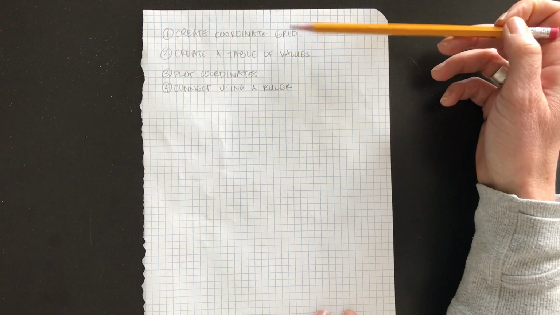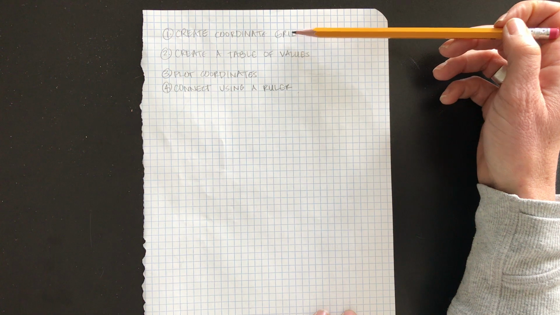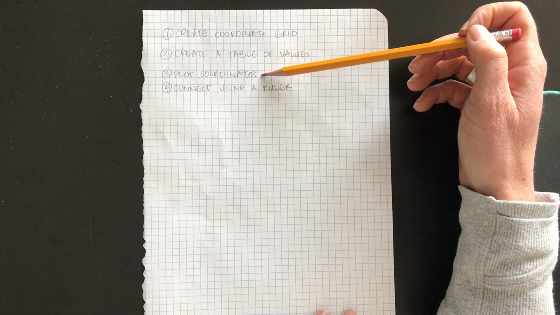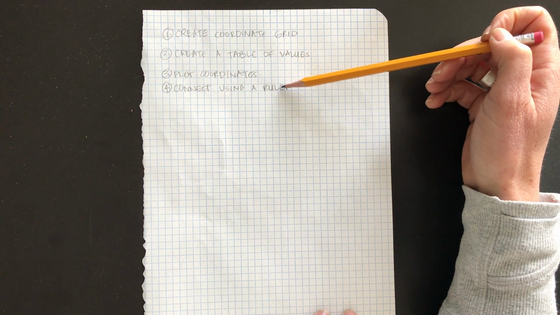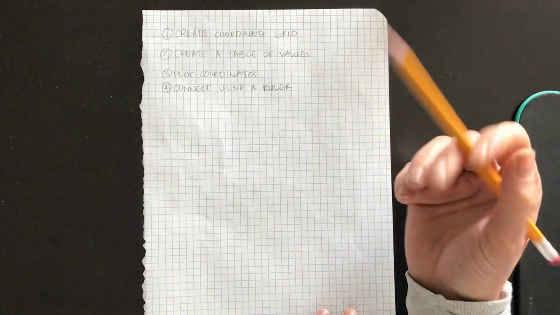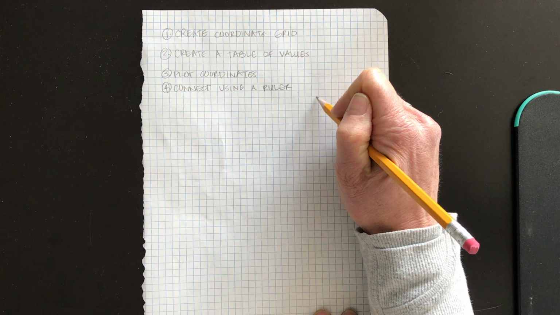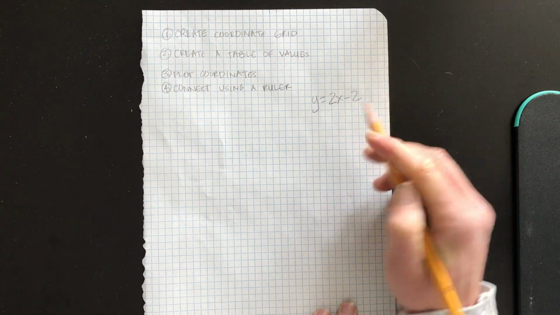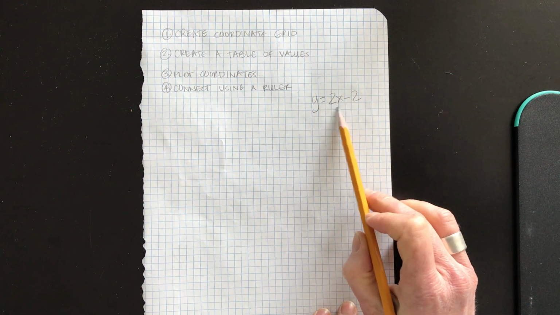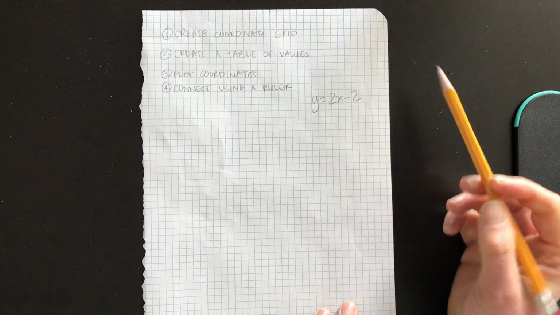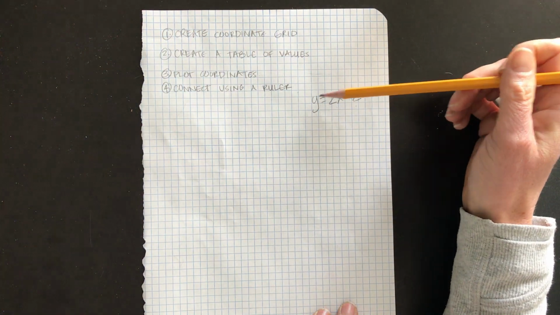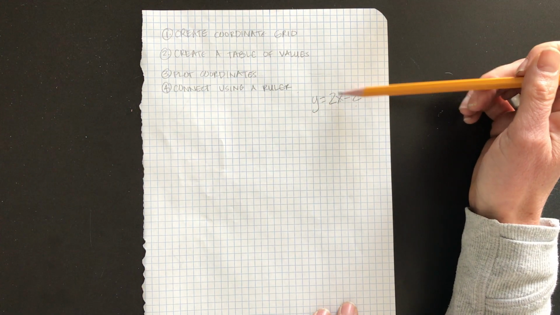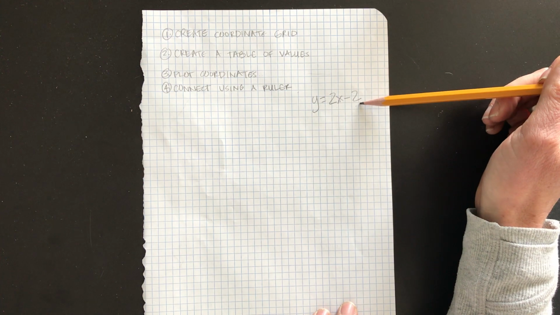So the 4 basic steps I will typically follow is I will start by drawing a coordinate grid, then creating a table of values, then I'll plot those actual coordinates, and then I'll connect using a ruler. So let's say, for example, I'm given a linear equation, y equals 2x minus 2. And so what that says is that I know I can determine my y value if I multiply my x coordinate times 2 and then I subtract 2.